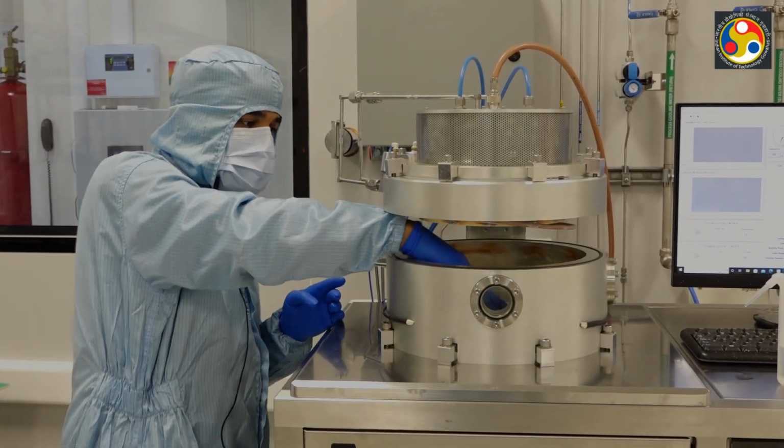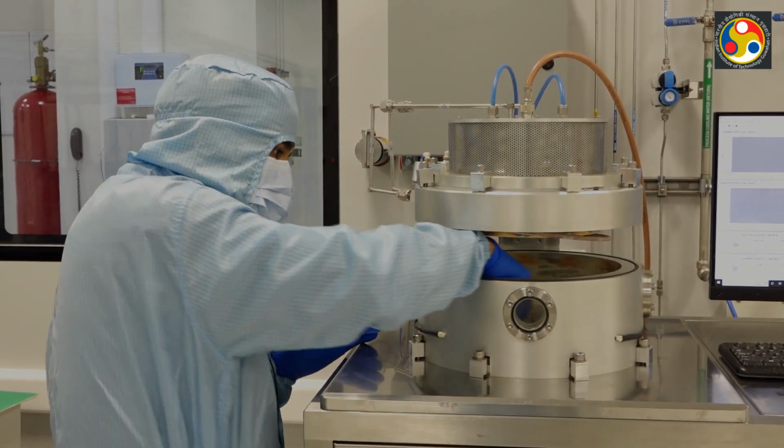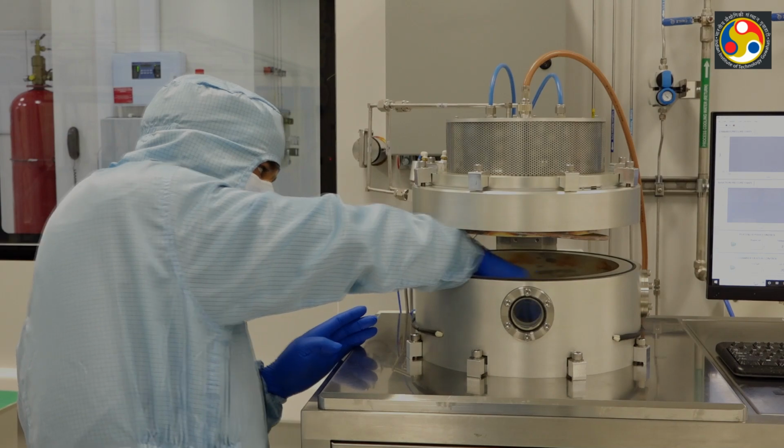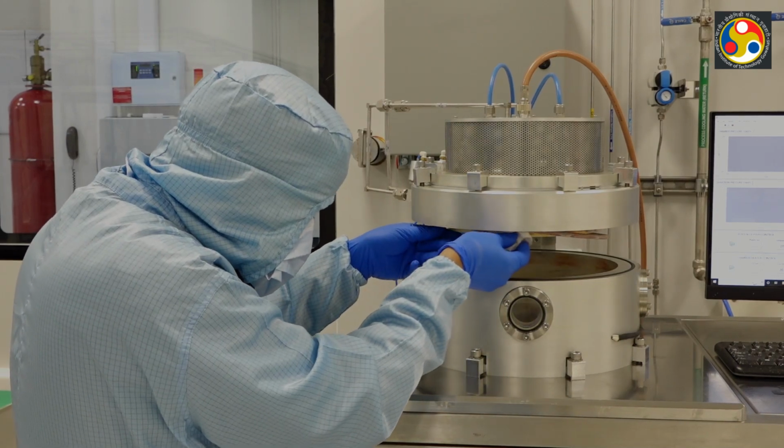So you need to gently wipe the platen, the inside chamber walls and these rings.